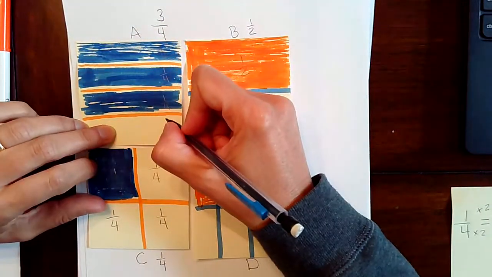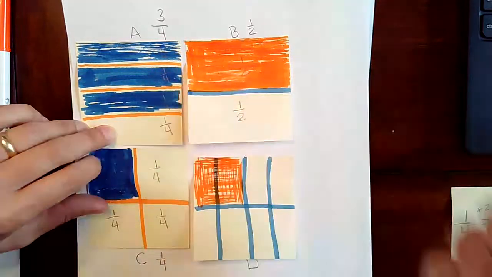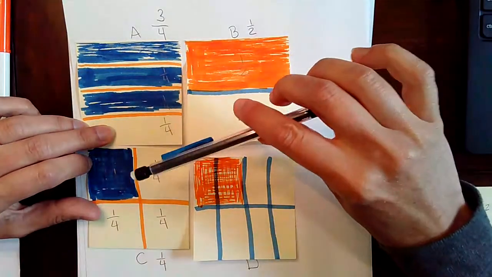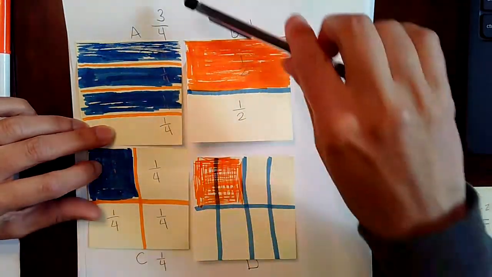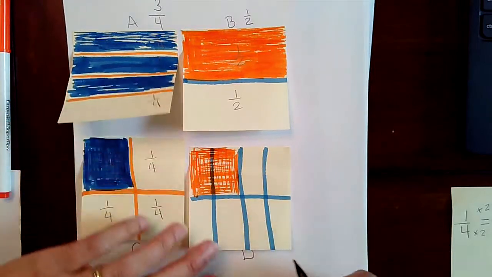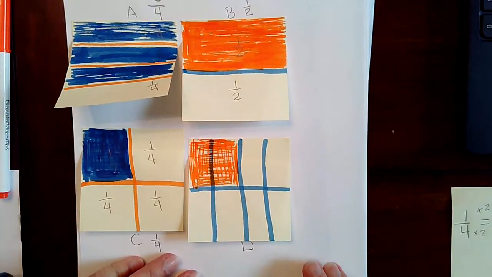Notice that A and C are both partitioned into fourths. We just have a different denominator. 1 out of 4 shaded here, 3 out of 4 shaded here. Now let's look at D.